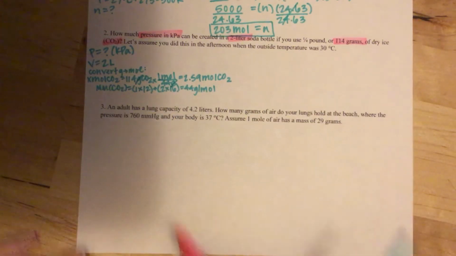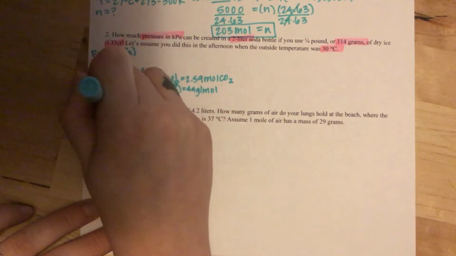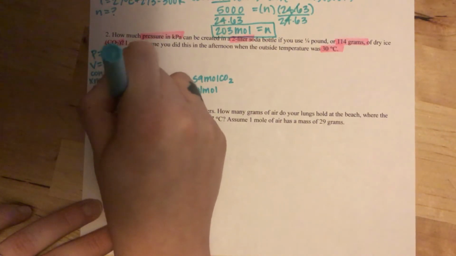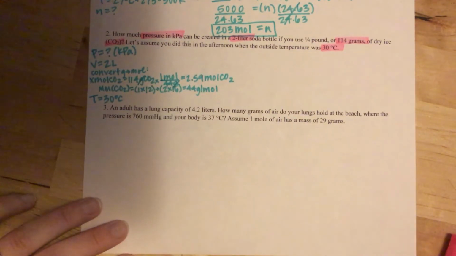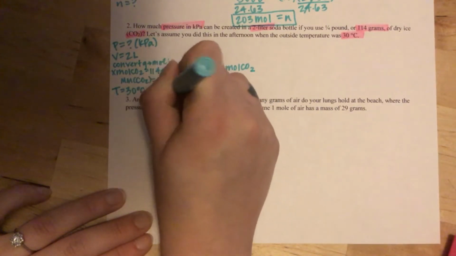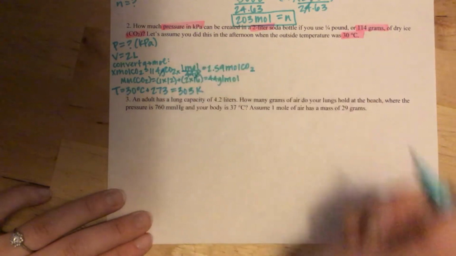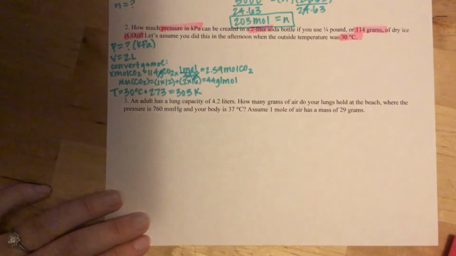After that, it says the temperature was 30 degrees C. Again, it can't be in Celsius, it has to be in Kelvin, so make sure you add your 273, which will get you 303 Kelvin. Then it's just all about plugging this in.